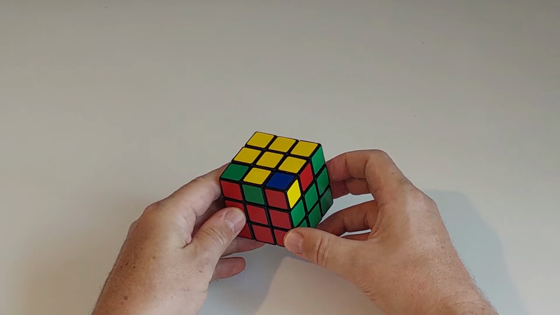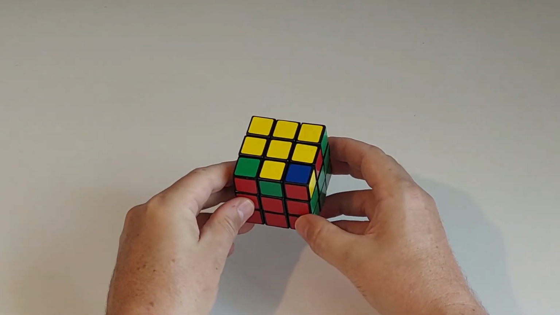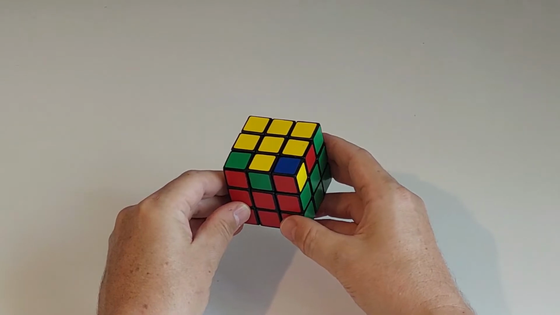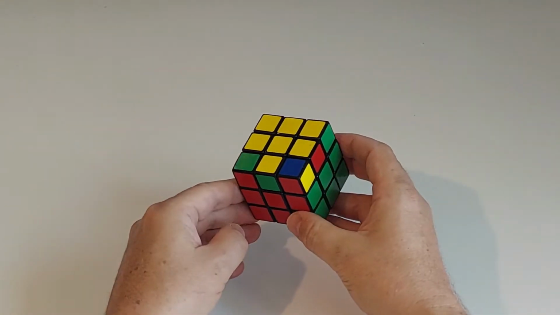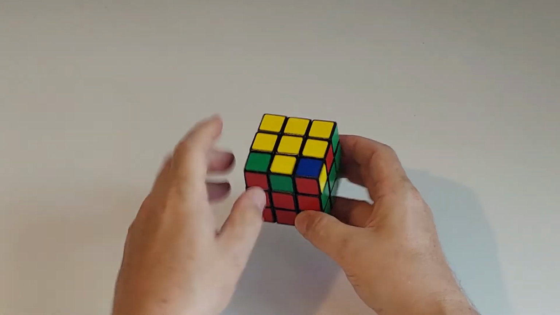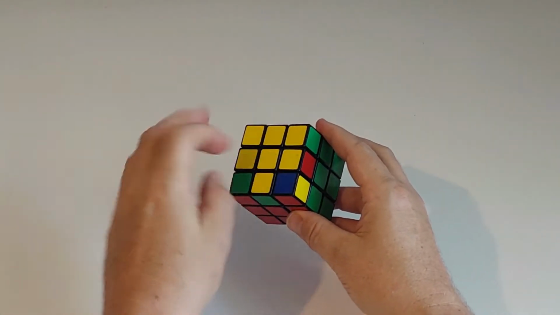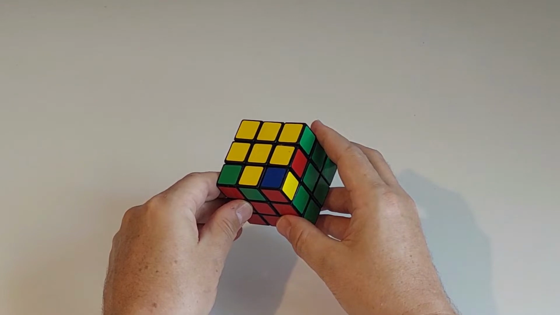Now let's consider the case of a 3x3 with a swap of corners. I said earlier that we can't get a single swap of corners on a 3x3. Well, that's true because here is a swap of corners, the yellow, green, red, the yellow, blue, red. You'll notice there is also a swap of edges.